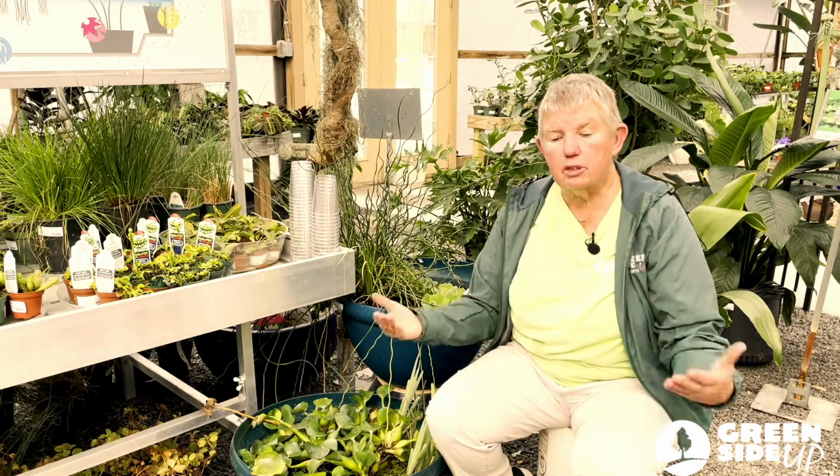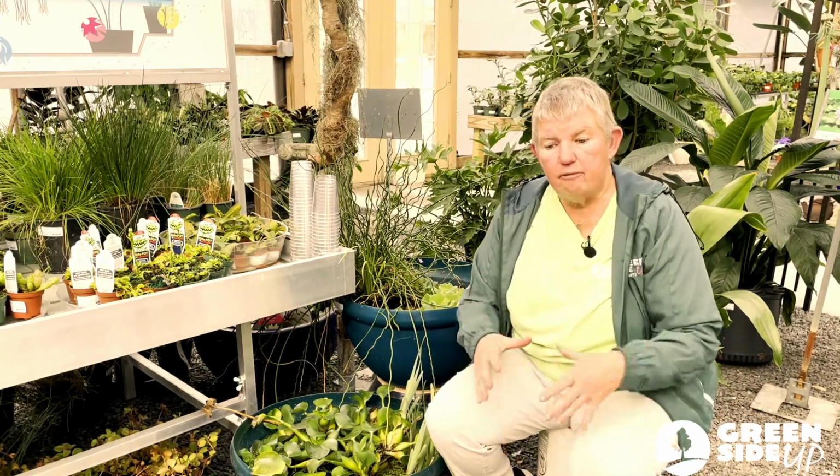So you do have to be a little bit careful. You don't want them to overtake the whole pond. Although they will act as an oxygenator, if you have it completely covered, then you're not going to have that oxygen exchange happening either. You always have to kind of walk that fine line.